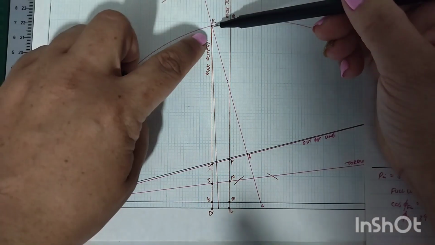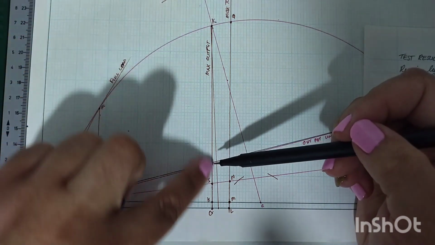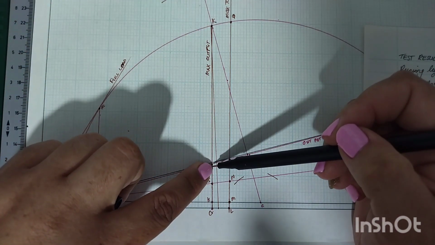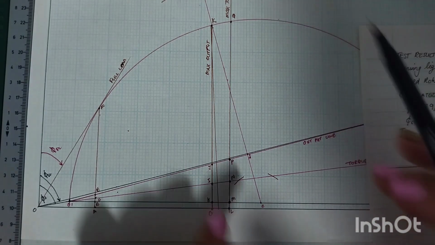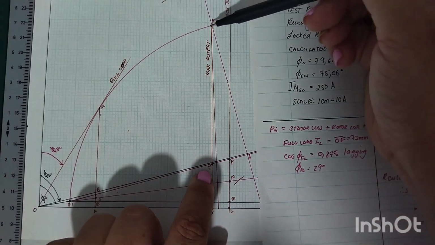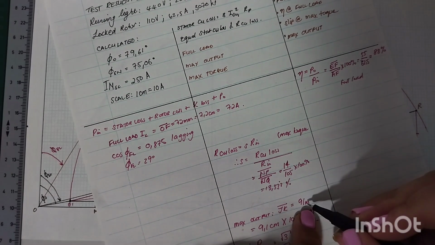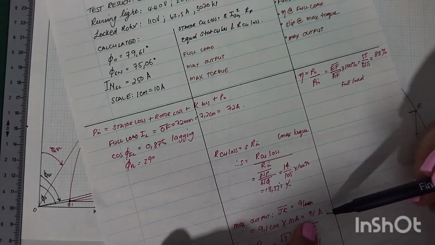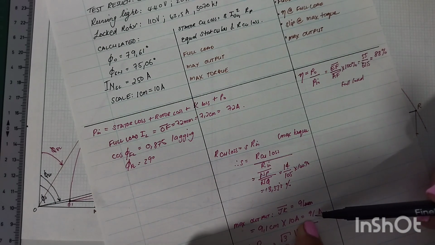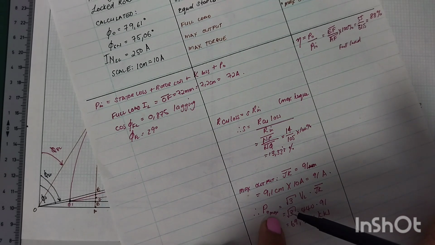So they want your max output, so you go to your max output line, and remember, between your output line and the perimeter of your circle, that is your output. So you need to measure that line, multiply it by your scale to get the associated current, and then from that you're going to calculate the power. I got the length there to be about 91 millimeters. So in this case, with the scale that I use, it's about 91 amps. And then using that value, I was able to calculate the maximum output power.